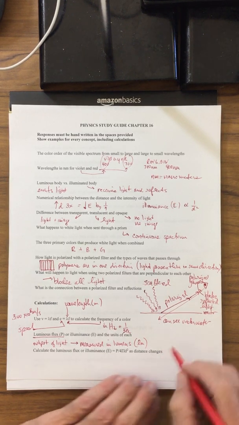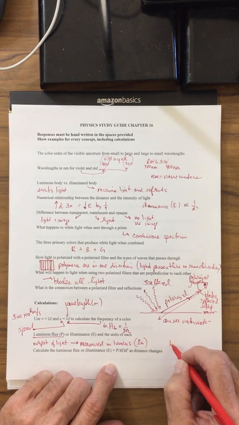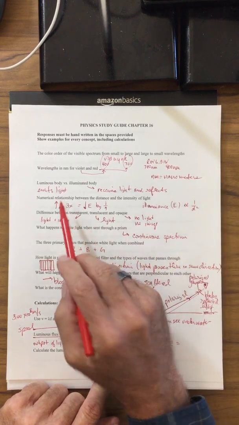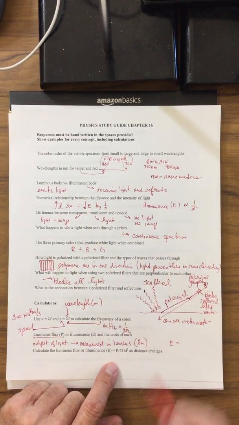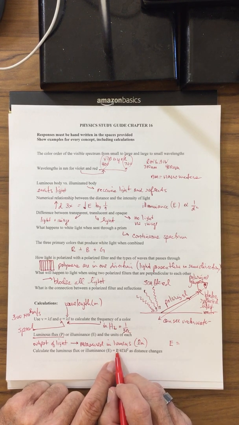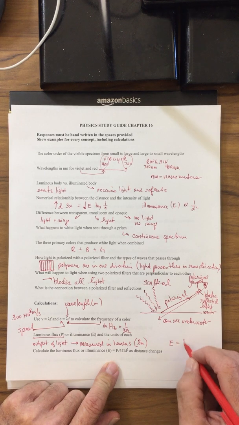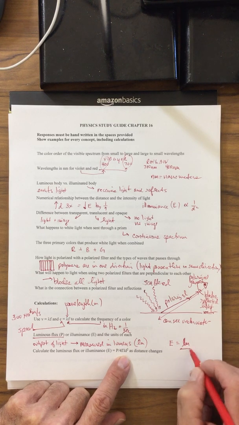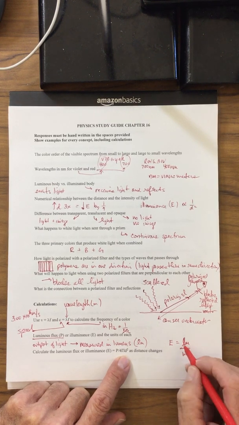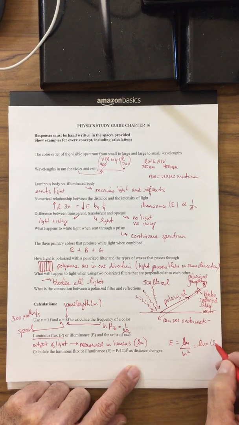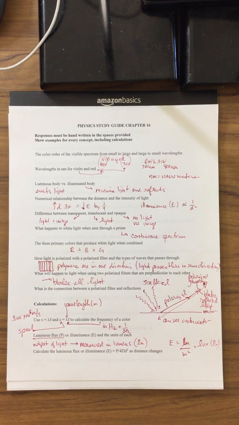Okay, so your illuminance, not your luminous flux, but your illuminance, is how much light is being received at a distance, which is based upon this formula here. You have your luminous flux, which is your LM, over your distance squared, which is meters squared. Lumens over meters squared will give you lux, abbreviated LX.